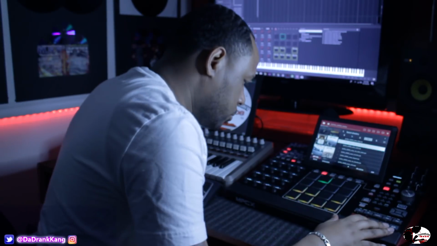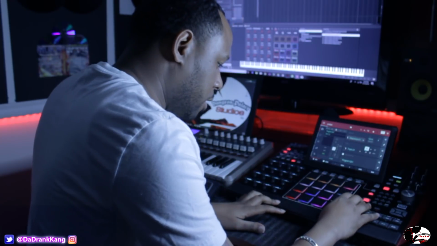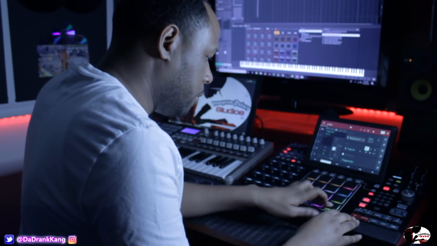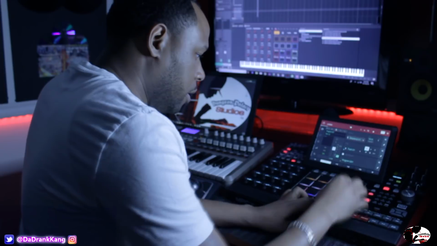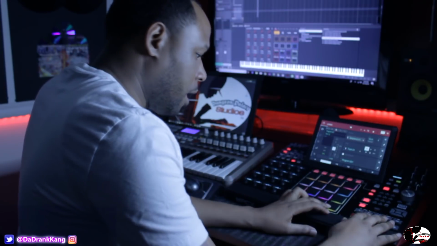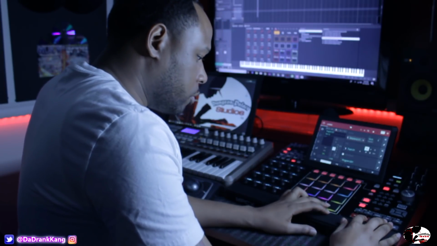All right, let's see if we can kind of put some drums in there. Let's, of course, lay down the hi-hat first. Let's put it on note repeat. That way we can just hold the pad. And then we're going to drop some hi-hats and some rolls.